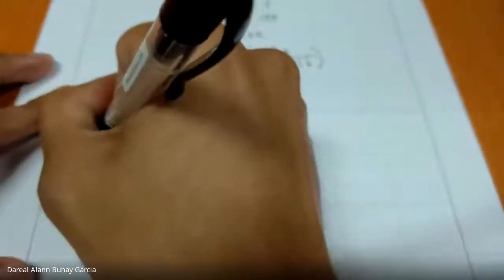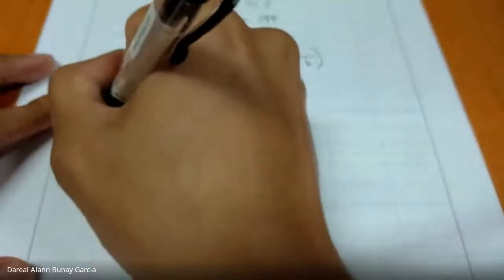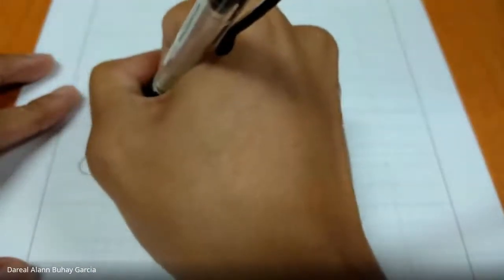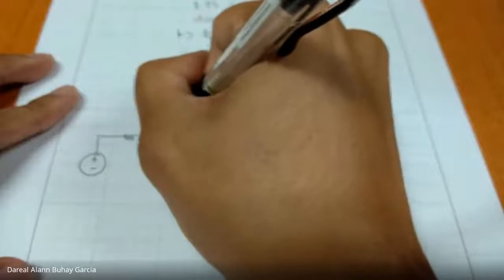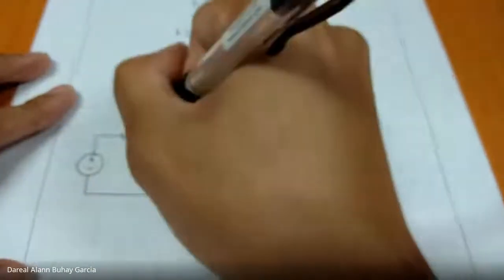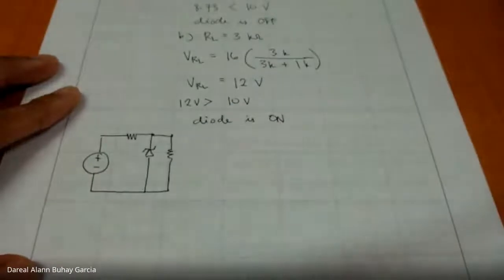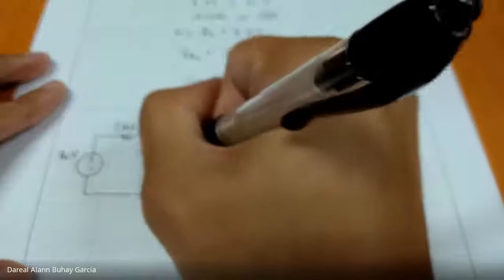So, ang atong circuit is may mungingani: 1K, 3K.